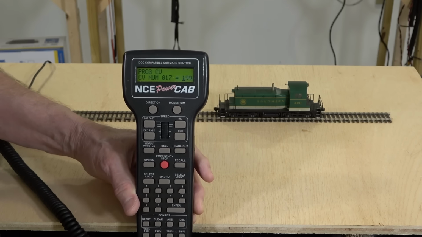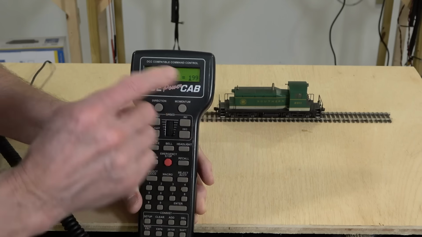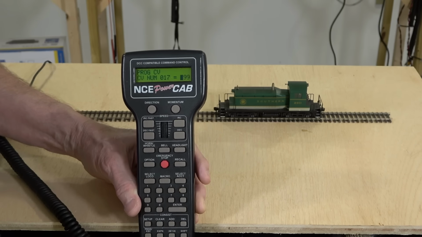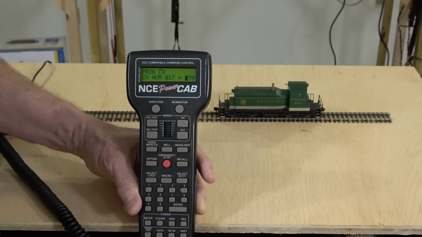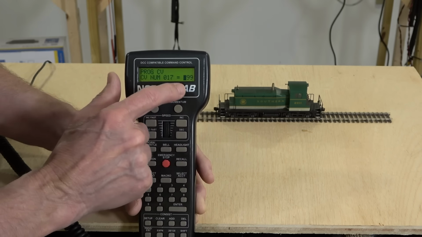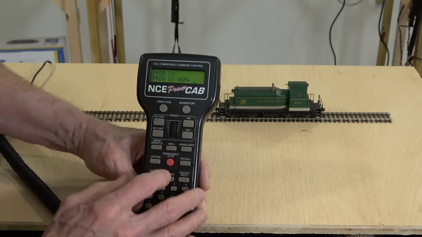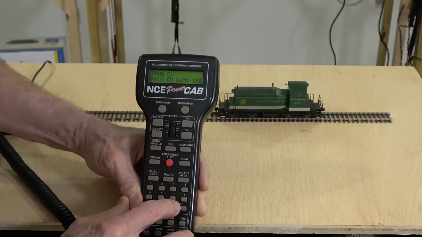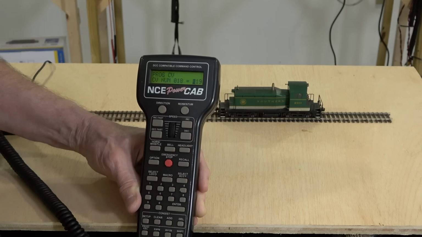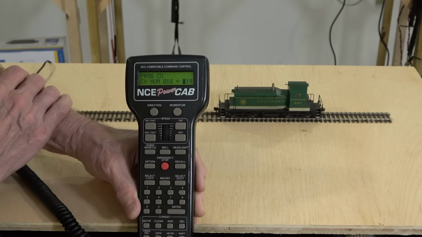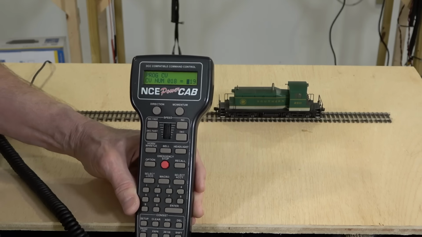So for that reason, I think you're going to want to use the built-in capability of the power cab to read the long address for you. And you can use that to program it. You don't have to figure out what goes into 17. And let's look at CV 18. I'll show you that as well. See, it comes up 219. Now remember, the value in this decoder is 2011, so that's seemingly meaningless.